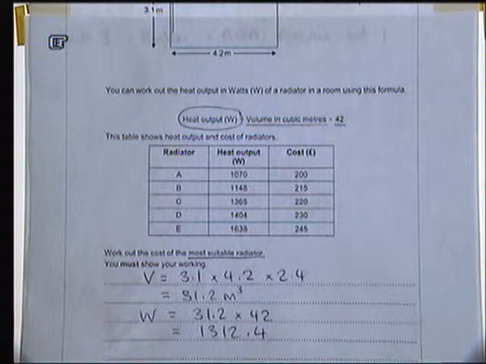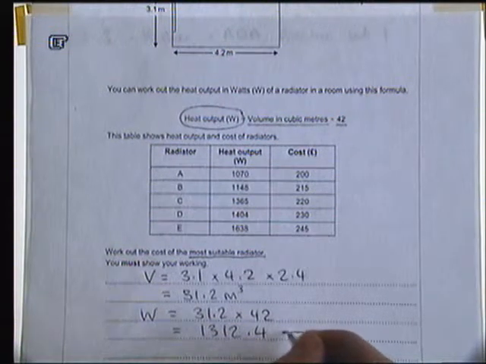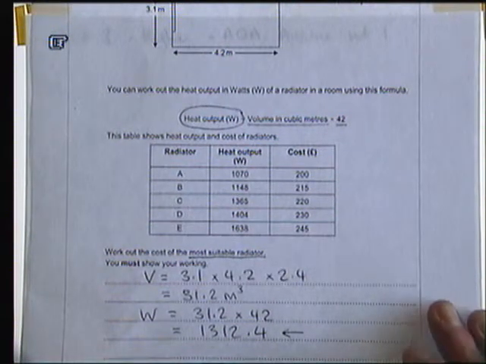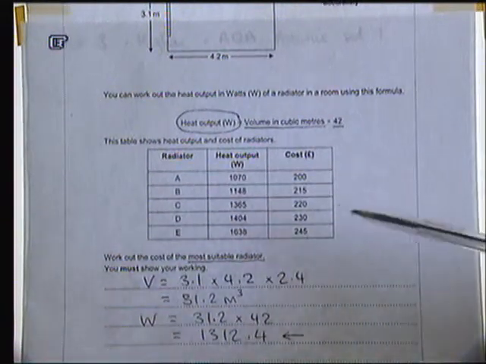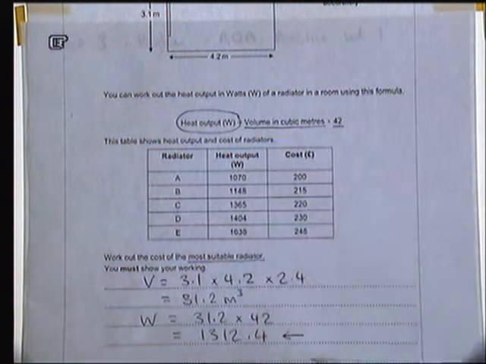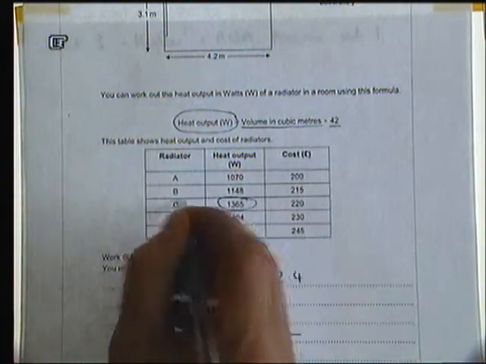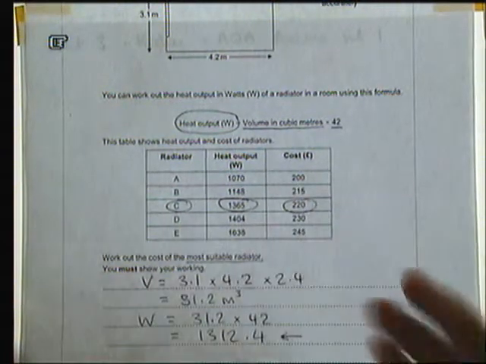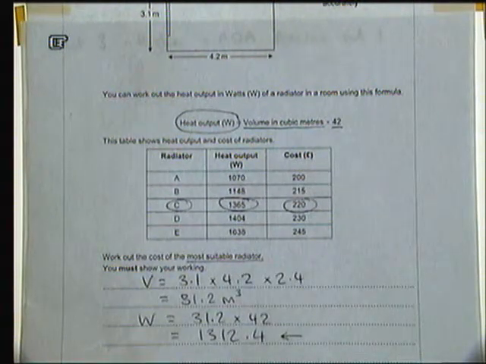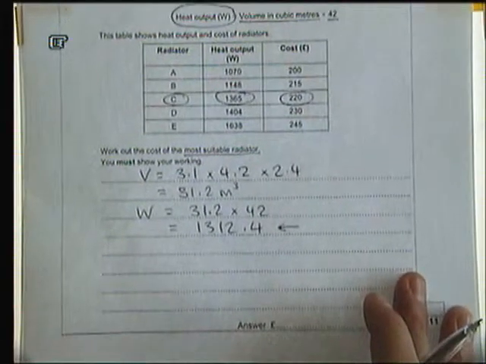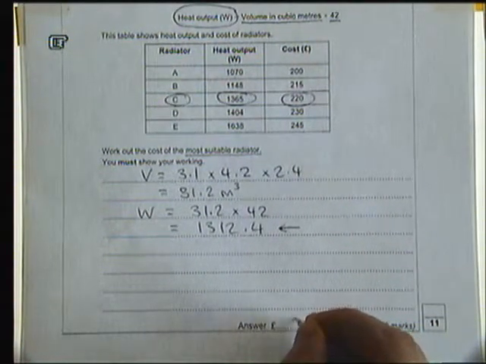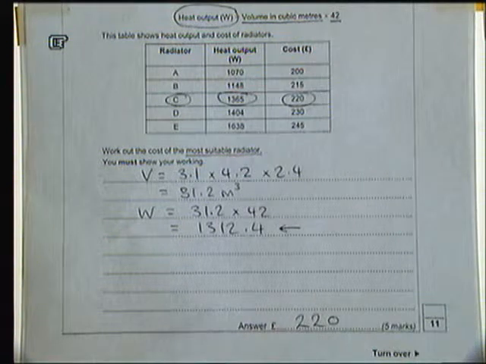Now, that tells us that we would like a radiator which gives this heat output. There is no radiator A, B, C, D or E which has this exact number, but we can look for the closest one. The closest heat output is 1365 for radiator C, and it will cost £220. And therefore the answer that we're looking for is £220.